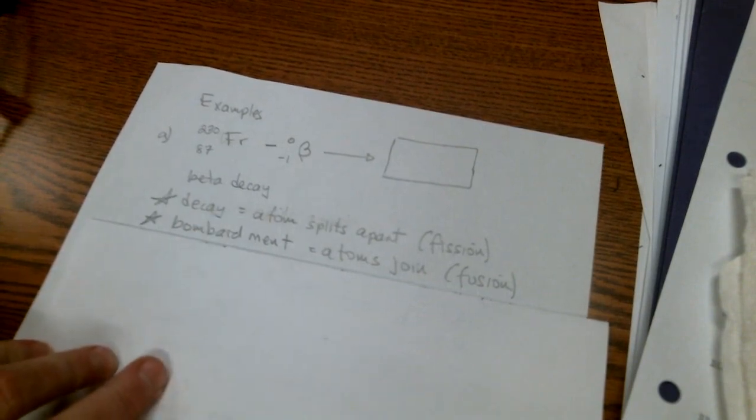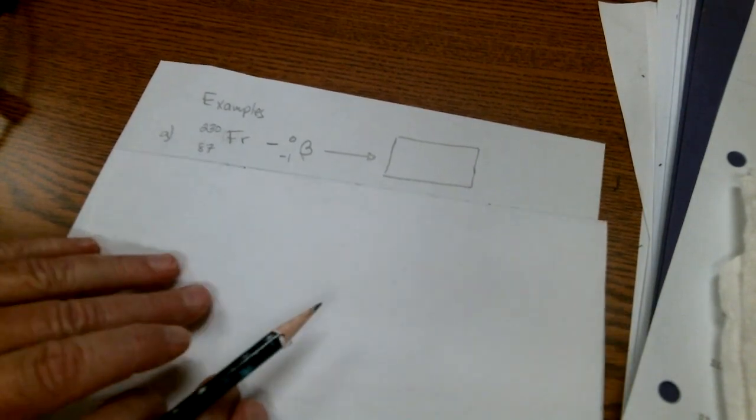You should have seen that before, but I don't think we covered those two terms. Always pause your video, write something down, and then restart it. So let's go back to this.